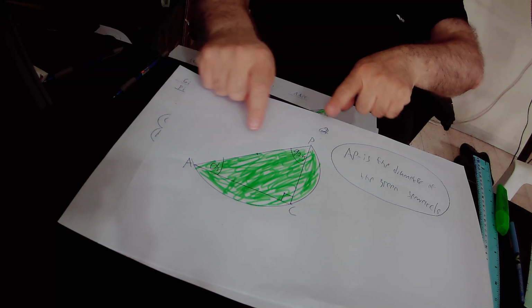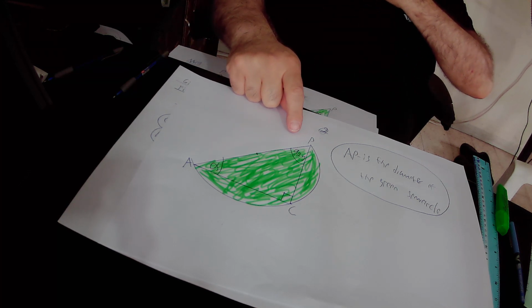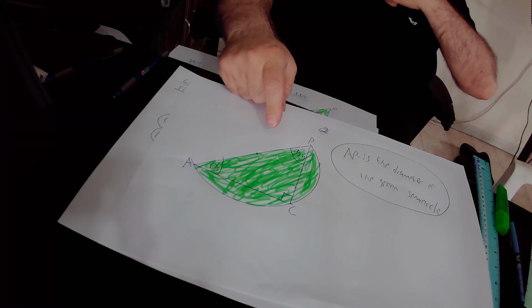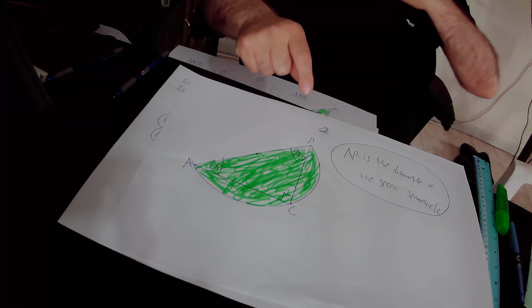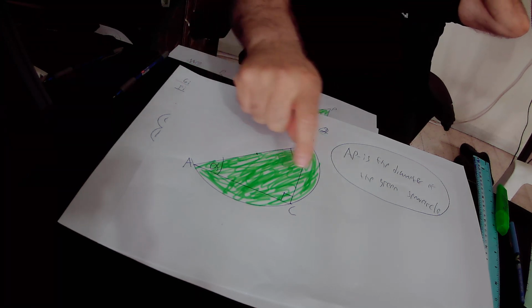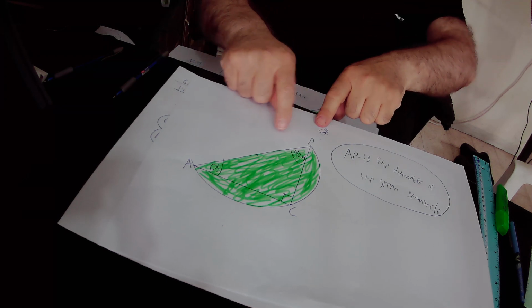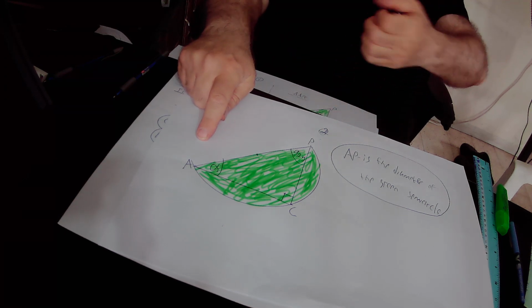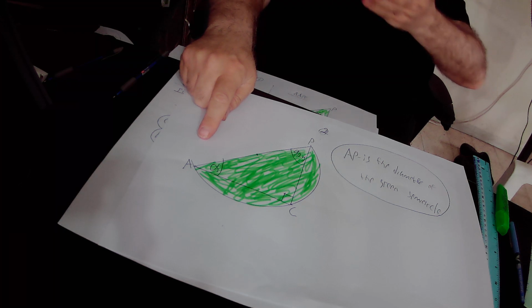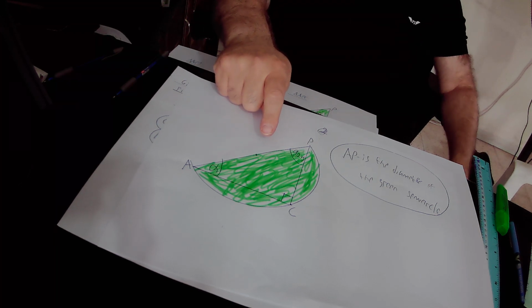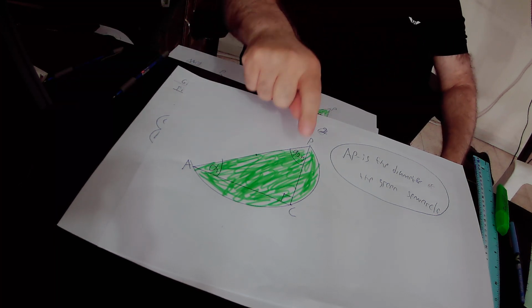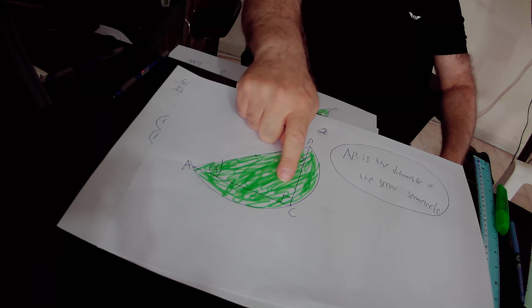We know that AP is of course the diameter of this green semicircle. And peripheral angle ACP is subtended on AP, the diameter of this green semicircle. Therefore, peripheral angle ACP must be equal to 90 degrees according to rule 7.